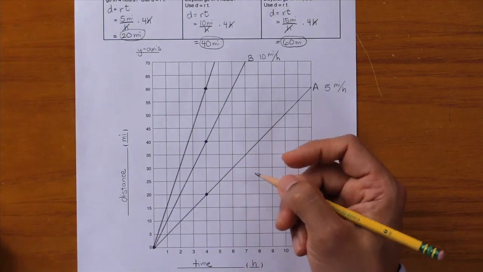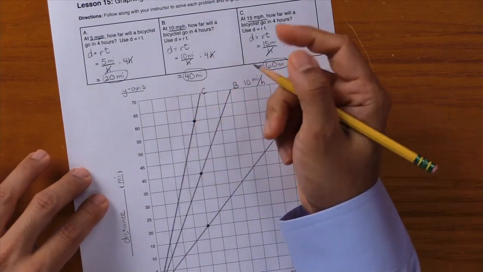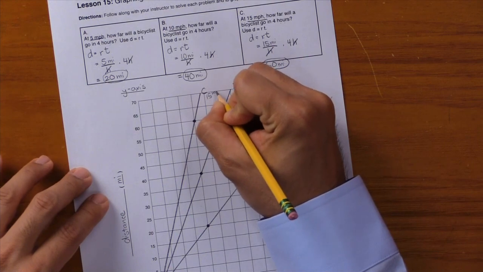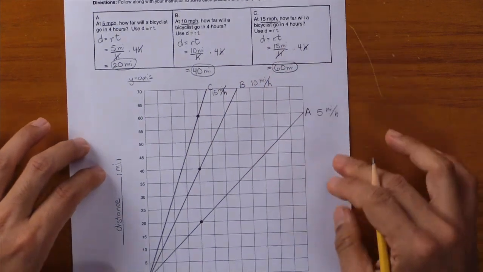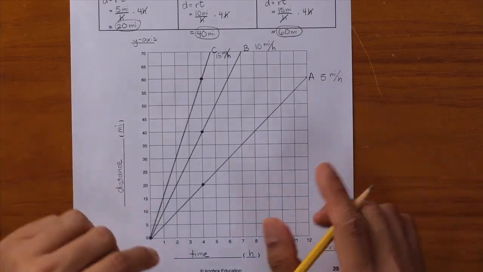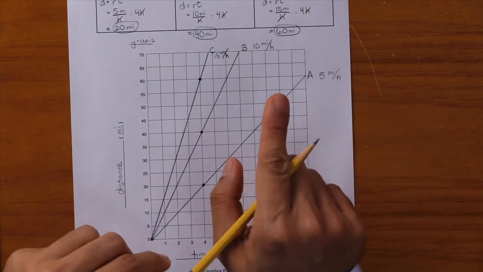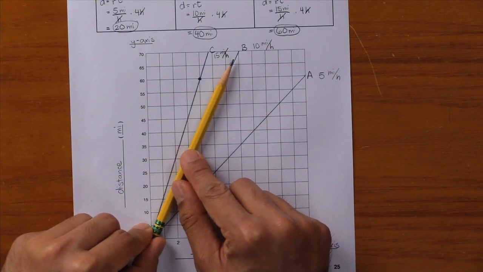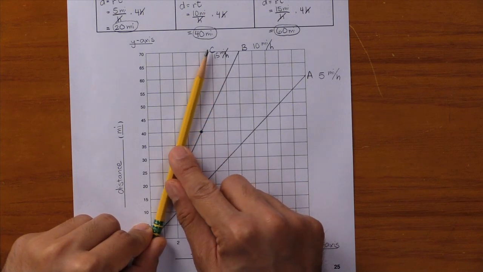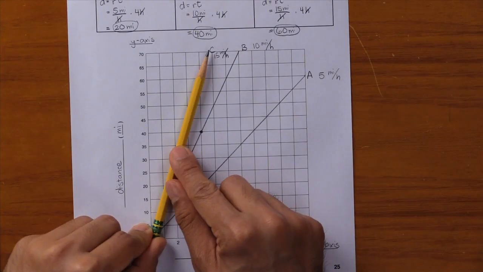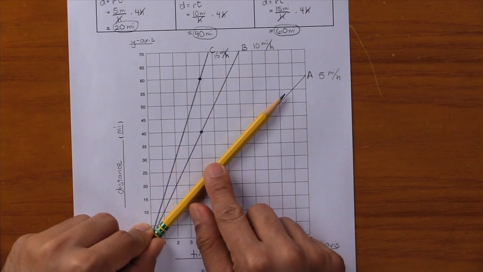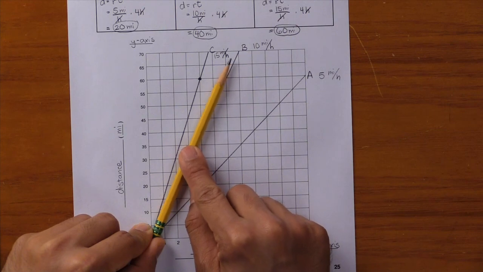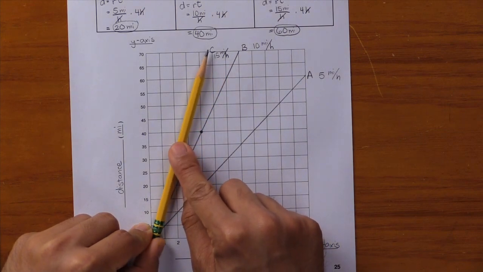There's the line. And this was Bicyclist C, who was traveling 15 miles per hour. And as you can see here, Bicyclist A was traveling 5 miles per hour. Bicyclist B was traveling 10 miles per hour. And Bicyclist C was traveling 15 miles per hour. So an important concept for students to understand is that the faster the bicyclist is traveling, the steeper the line gets. Here's 5 miles per hour, 10 miles per hour gets steeper, and 15 miles per hour gets steeper.